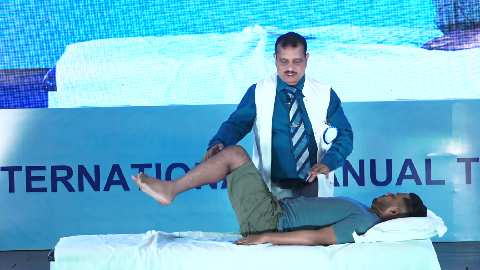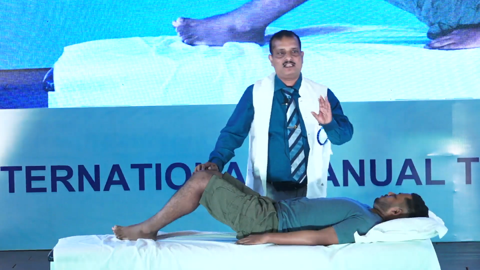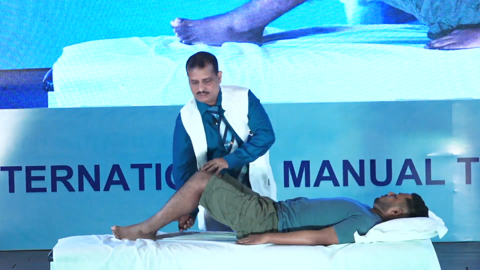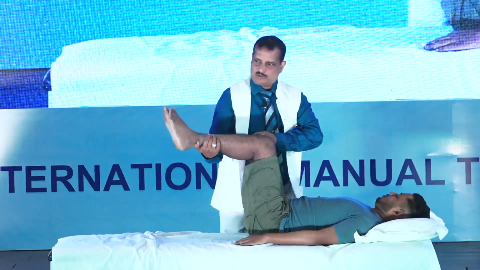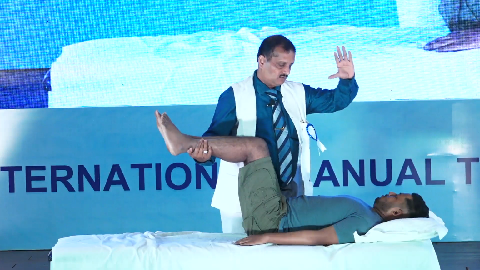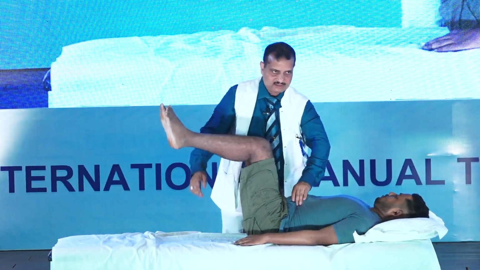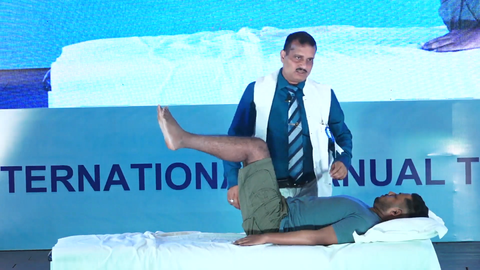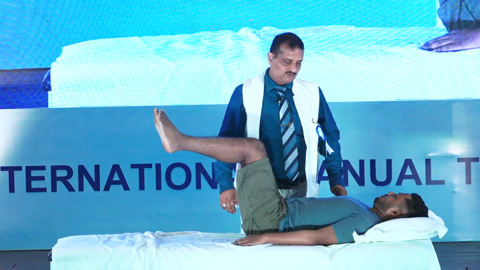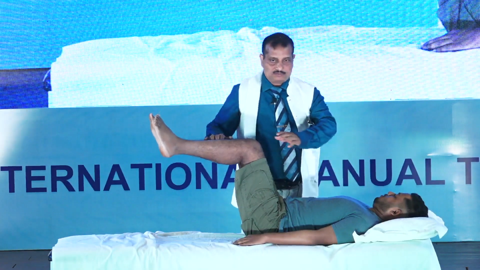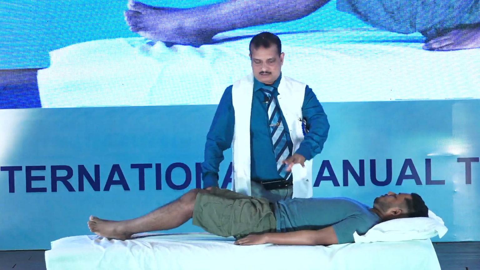Fine. So this is going to activate the transversus abdominis muscle. Now once again, tabletop, take a deep breath, slowly exhale. Pull it, maintain this. 1, and then you can breathe regularly. 1, 2, 3, 4, 5, 6. So this is the bracing method.